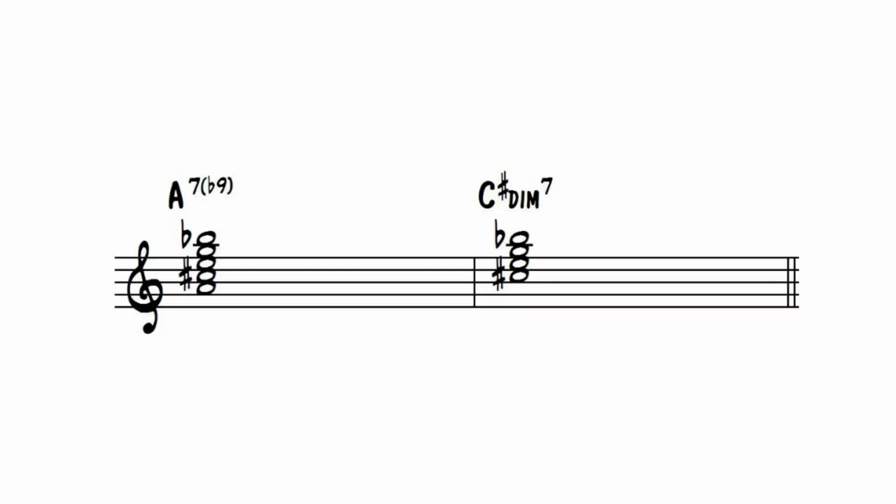Here's an A7 flat 9, and here's a C sharp diminished 7. Now, if you really take a good look at this, it shares all of the same notes, except for on that A7 flat 9, it has that bass note of A, which is not present in the C sharp diminished 7. So essentially, it's easy to substitute diminished chords for dominant 7 flat 9 chords because they have all the same tones related to them. So that is sharp 1 diminished replaces the 6.